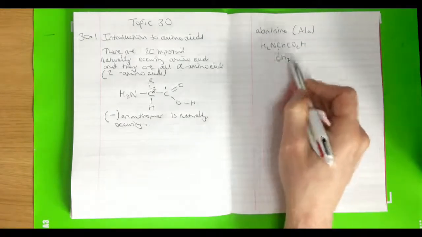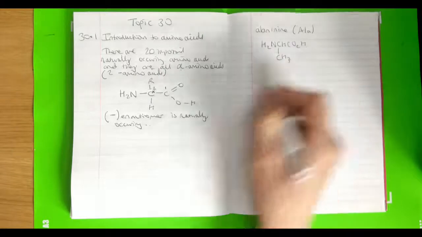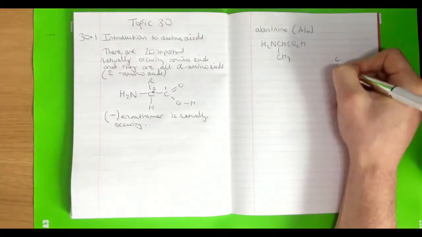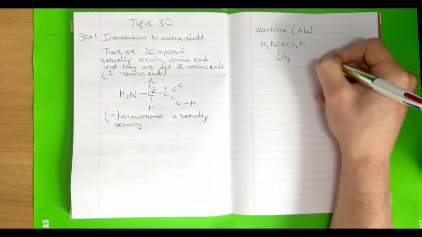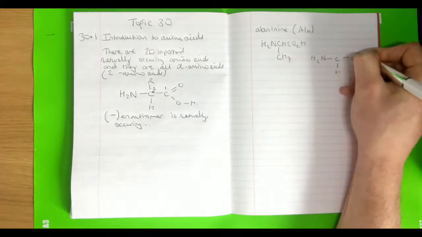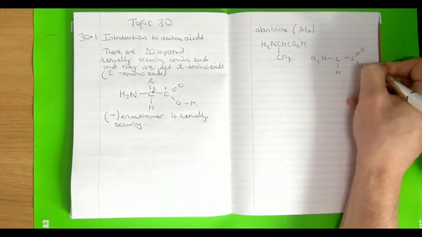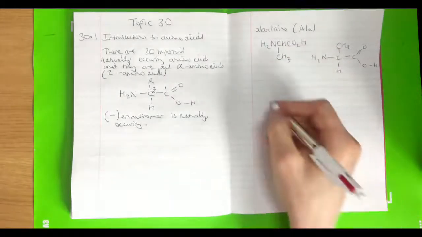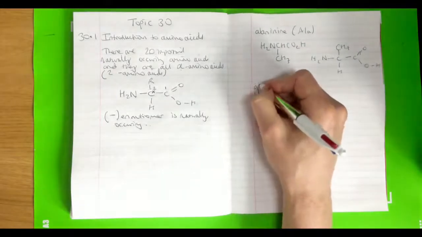The R group is a CH3. So this R group here is a CH3. You could draw it like that if I want. There we go. That's alanine. You might have heard of this one as well.